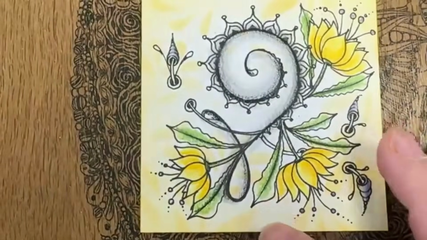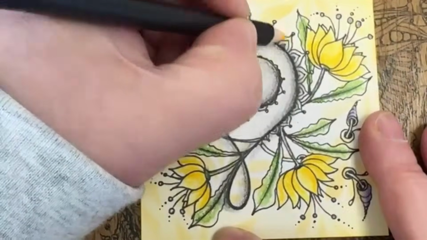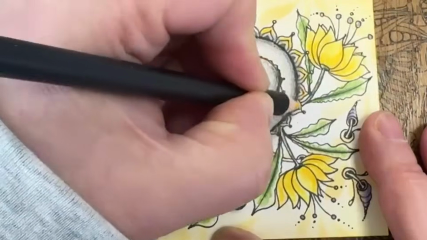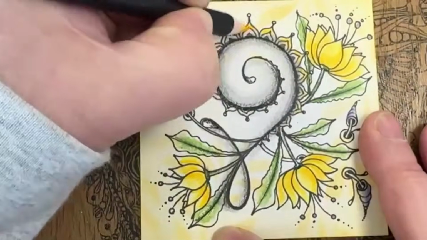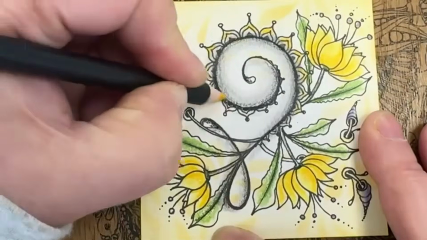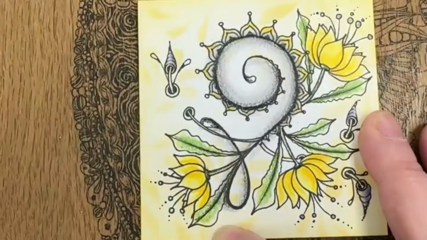So back in with a little bit of orange, and just on the tips, because of course we've done a lot of shading now, so I just want to have a little bit of that colour coming out on there. Really small, don't worry about it.